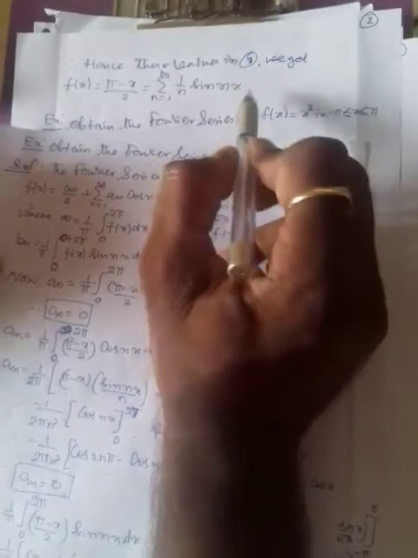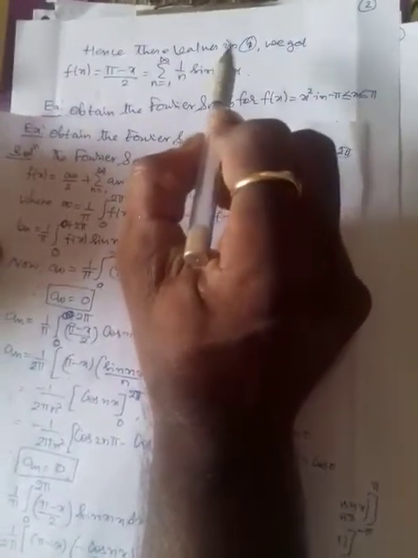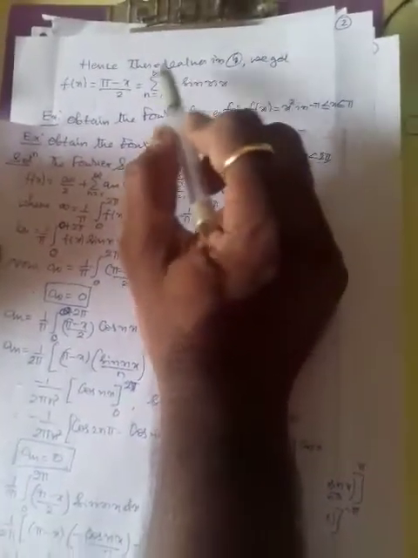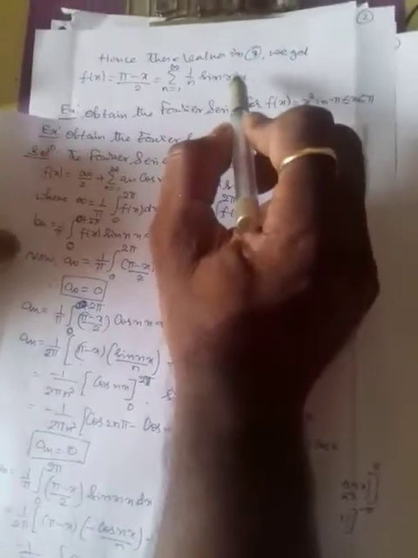Therefore, my dear students, before going to solve the examples on the Fourier series, please take care about the integration by parts. This is the only important thing in the given example for any given interval. Okay, thank you.